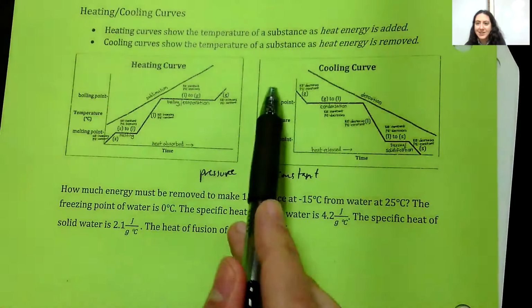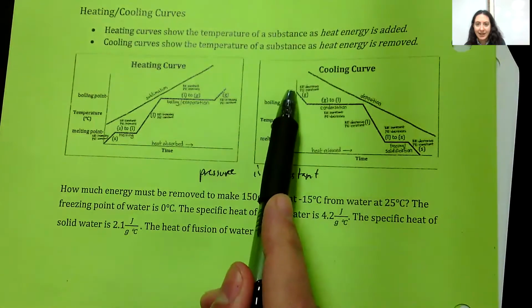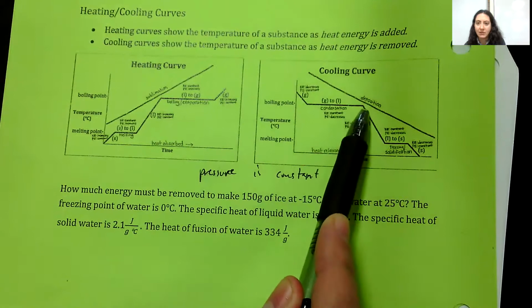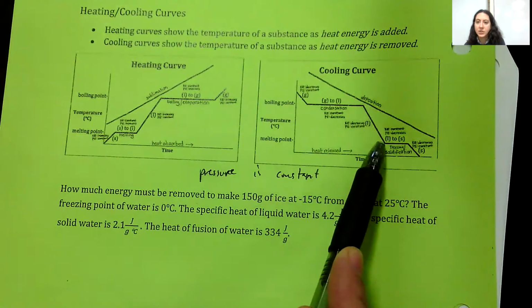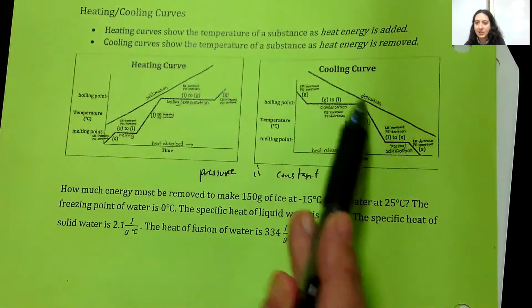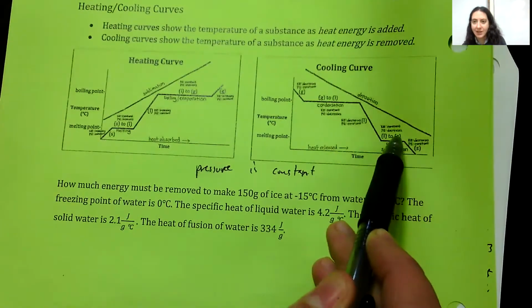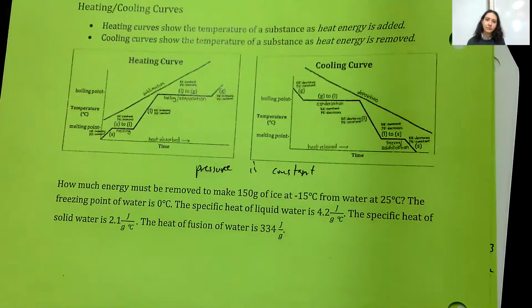A cooling curve here is the exact opposite. So you're starting at a gas and it's cooling down into a liquid. Once it's all completely liquid, the liquid cools off. Once the liquid is cooled off and you've hit the melting point, it turns into a solid, and then the solid can start to cool off.